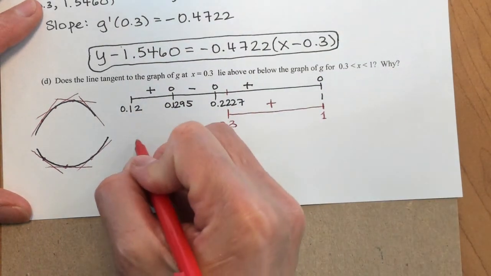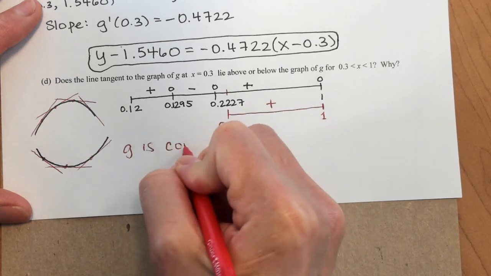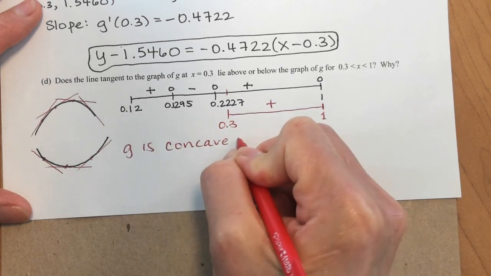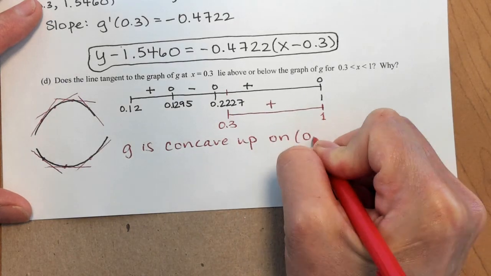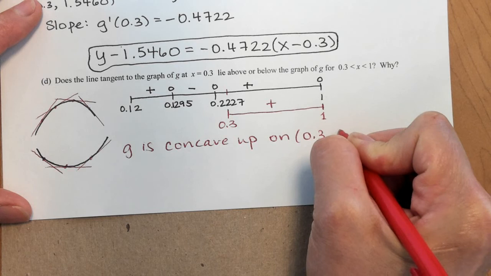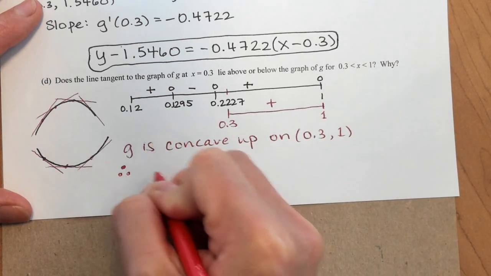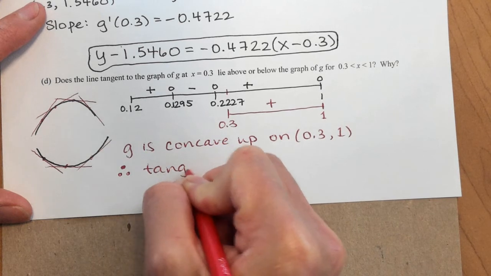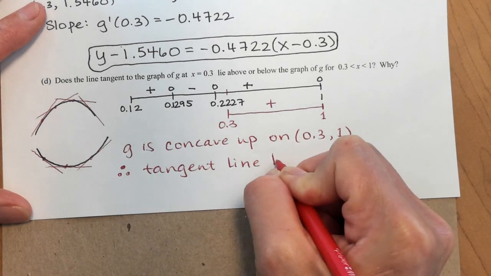So, g is concave up on the interval 0.3 to 1. Therefore, the tangent line lies below the graph.